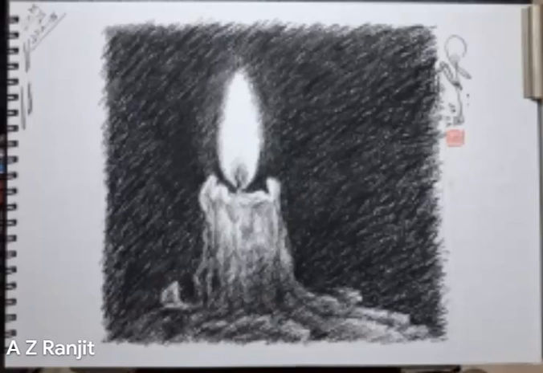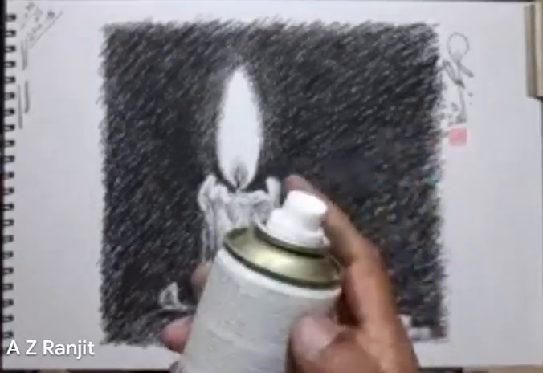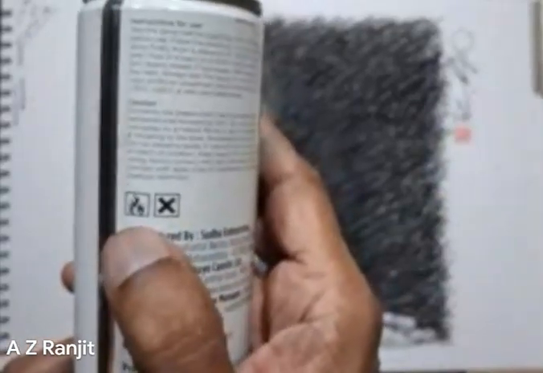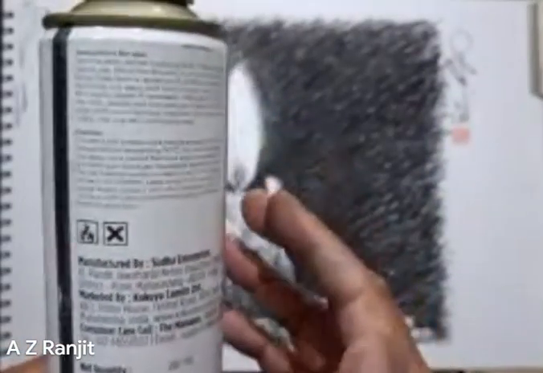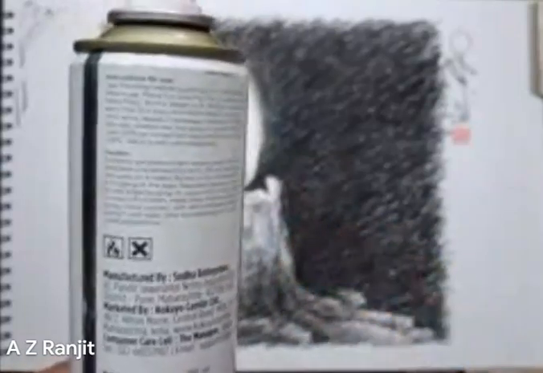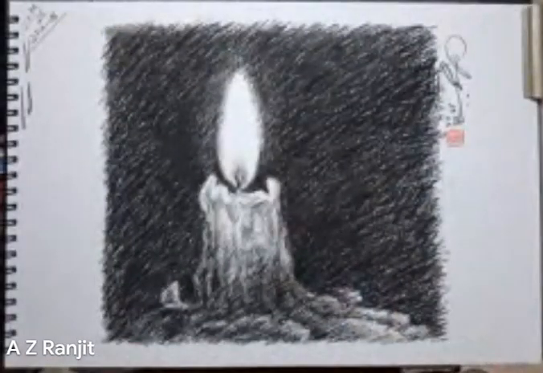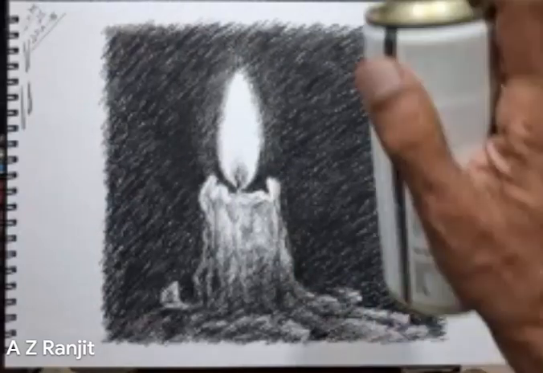See, when you are spraying, there should not be any fire nearby. This is highly inflammable; they have put the symbol highly inflammable. So don't keep it near fire, and it should be well ventilated. It's always better to go out of the house and spray. But since I can't take the camera out, I'm going to show it here itself.